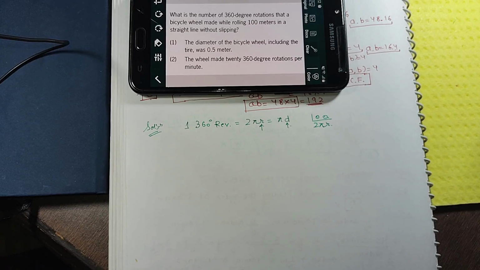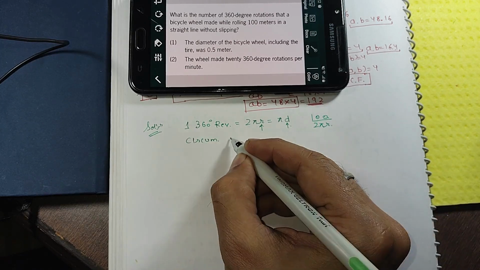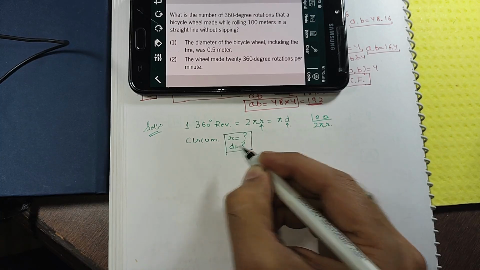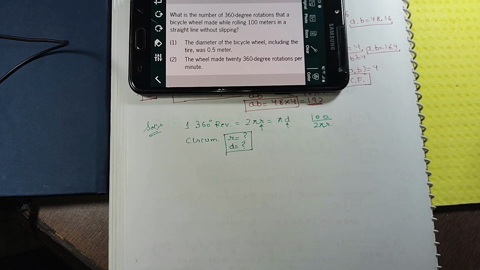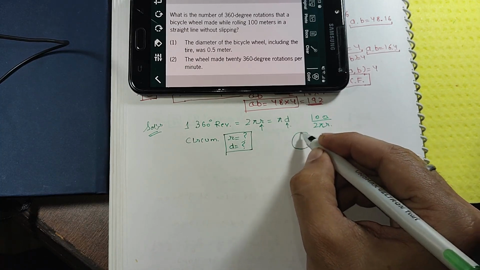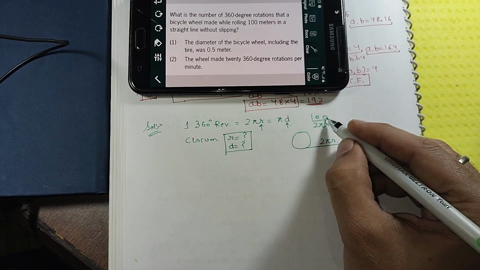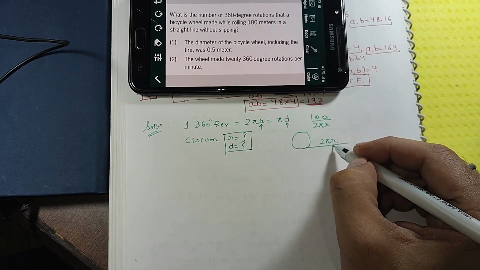So basically I need to find the circumference. For this, either the value of r or the value of d would be sufficient. Then I can calculate the number of revolutions. Right? How is it possible? So let us suppose this is a circle. When I flatten it, it would give me a length of 2 pi r. Right? For traveling 100 meters, I would divide it by the circumference.